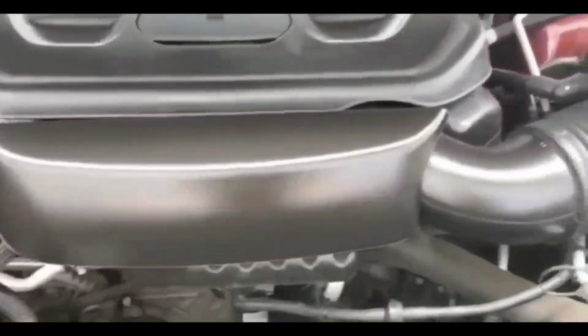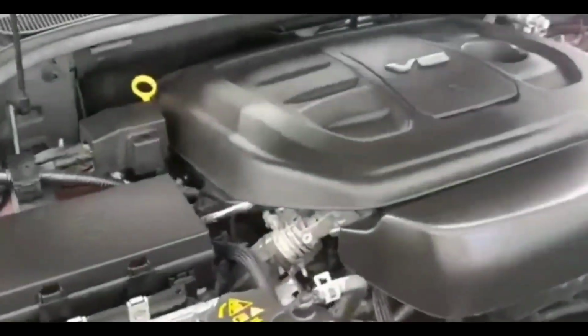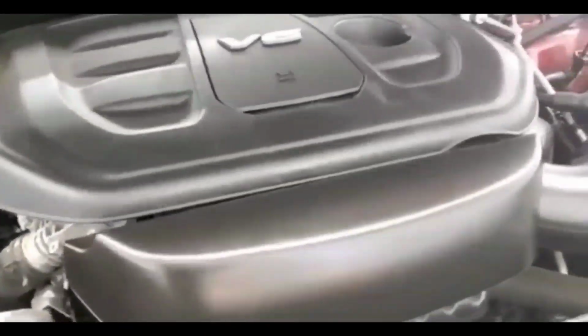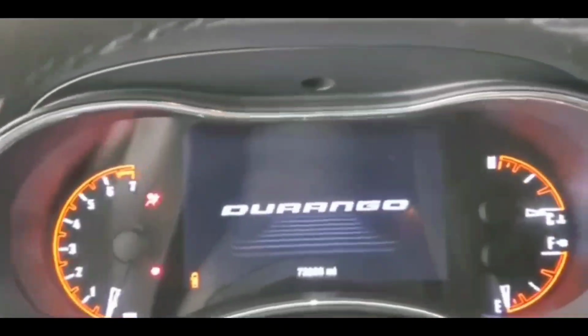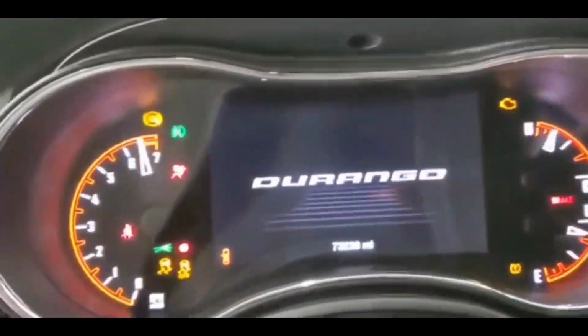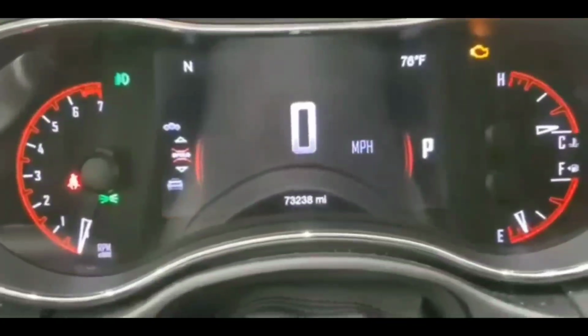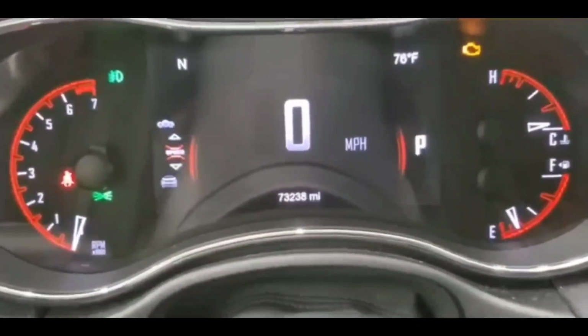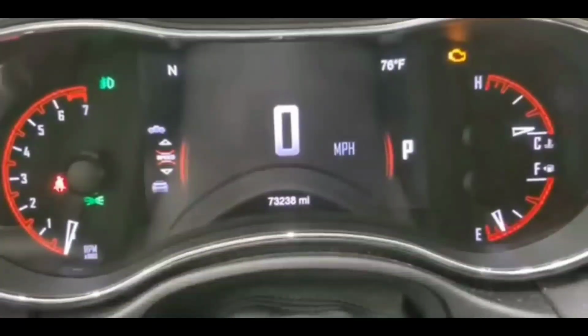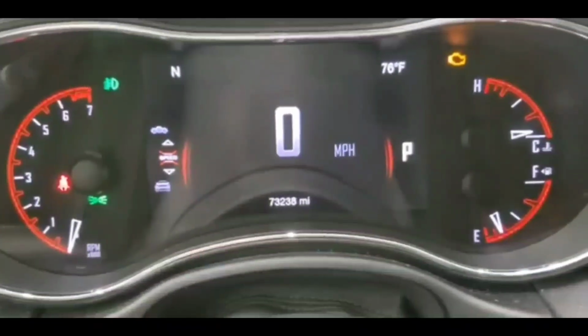Wiring problems. Faulty wiring or connectors can prevent the solenoid from receiving the correct signal. PCM malfunction. The PCM can send incorrect signals to the solenoid, causing the code to be triggered. Symptoms. Decreased engine performance and increased fuel consumption are common symptoms of a P0020 code.